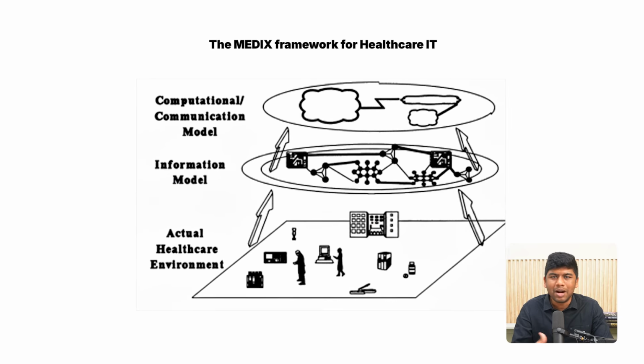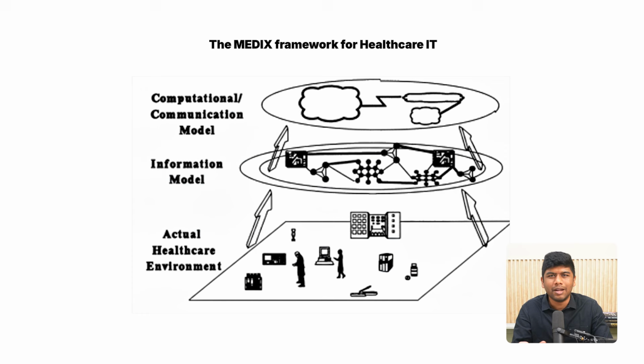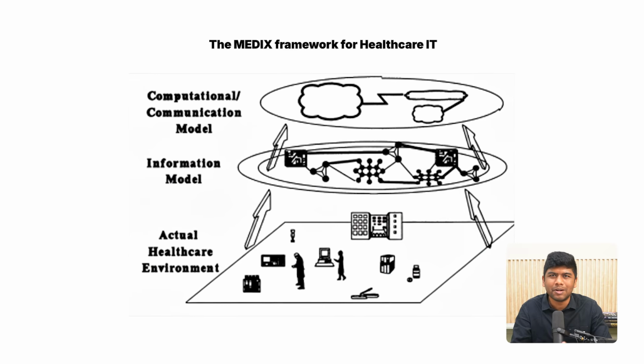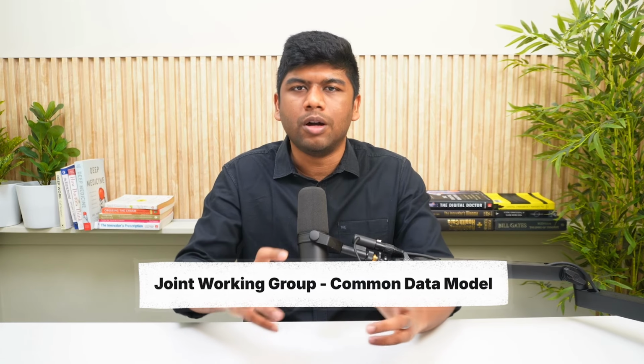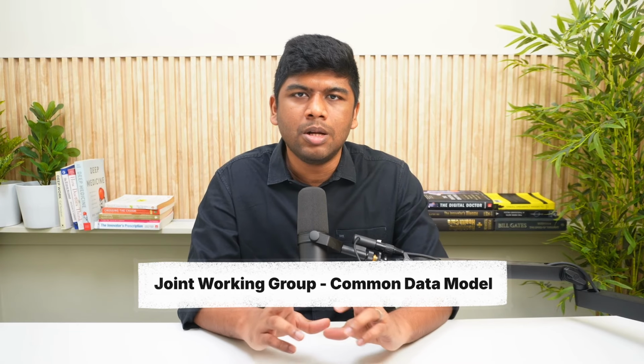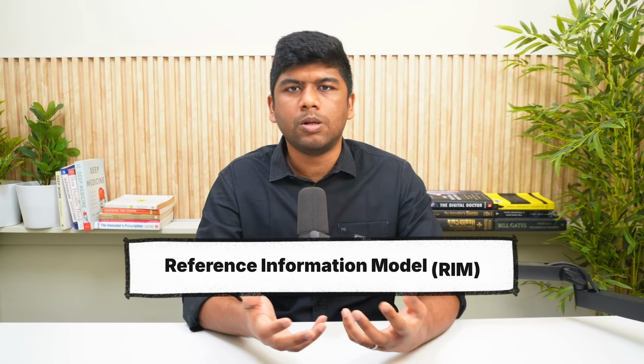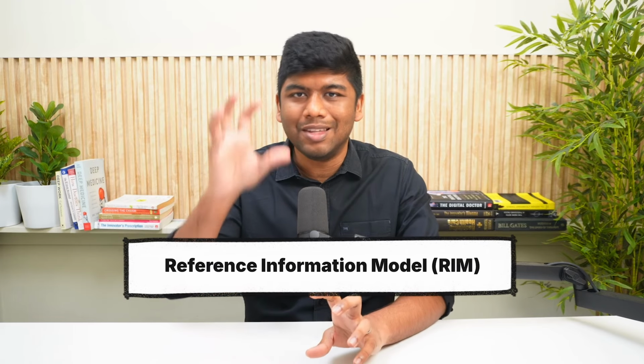To solve these inconsistencies, the solution proposed was a shared information model. This idea had been discussed before by the IEEE MEDICS group, again mostly academic, around 1986, and a joint working group to actually work on this common data model was created. This included many vendors and standards organizations at the time. The core concept was to decide on a shared model first and then derive different artifacts for messaging from it. HL7 adopted this idea and it became the reference information model, the RIM.